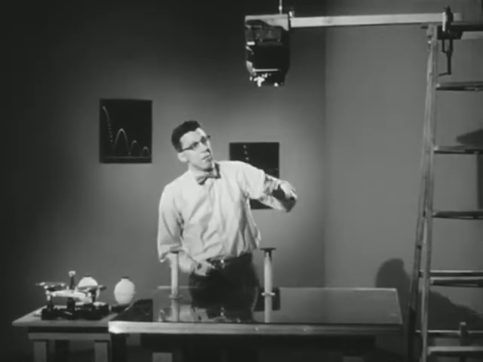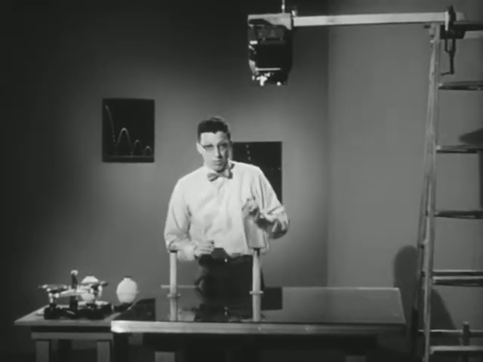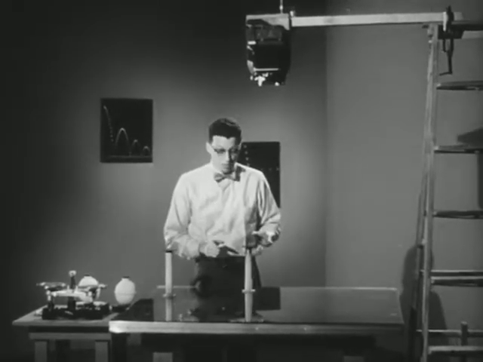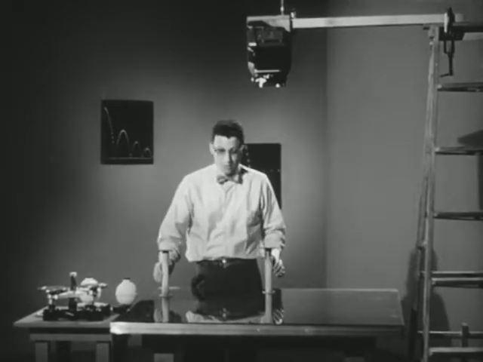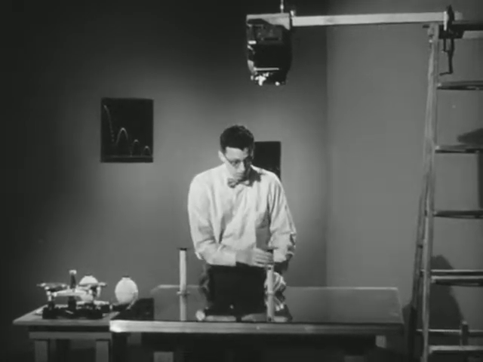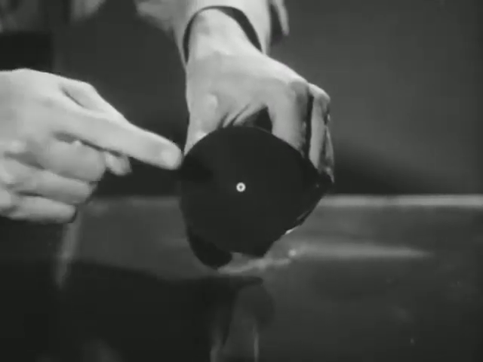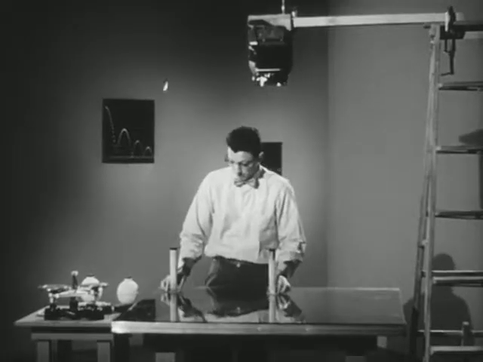I filled these pucks with dry ice so they each have the same mass. Now I've mounted a camera directly above the center of the table. I'll use it to take stroboscopic pictures of these collisions. The camera will record the position of these pucks at regular intervals of time. The bullseye here marks the center of the puck. Now let's try some collisions.